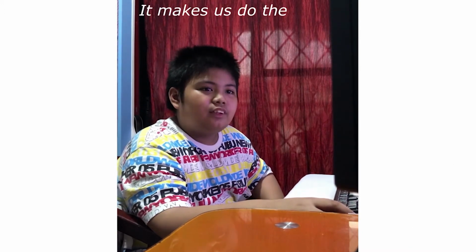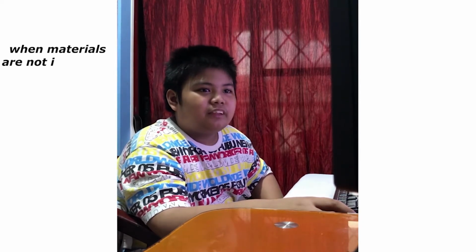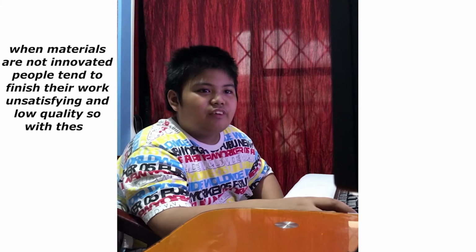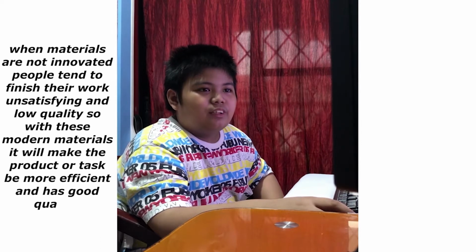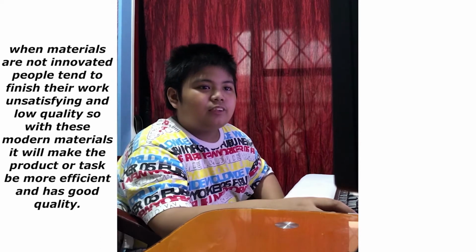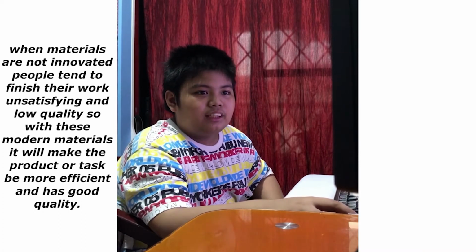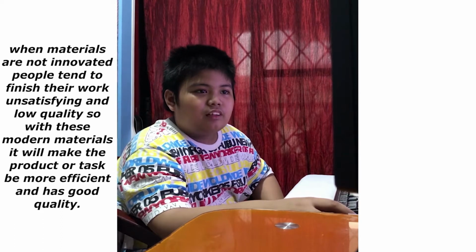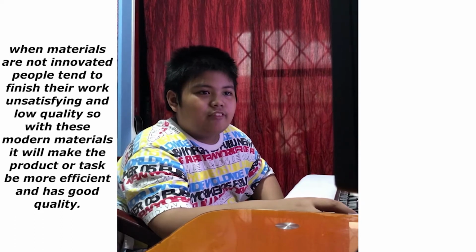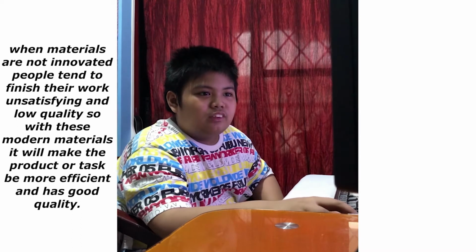It makes us do the work properly because back in the days when materials are not innovated, people tend to finish their work unsatisfying and low quality. So with these modern materials, it will make the product or task be more efficient and has good quality.